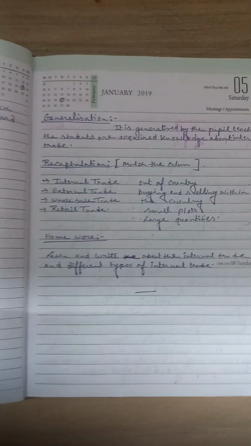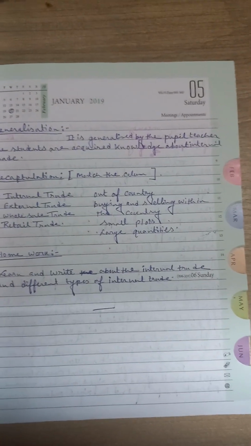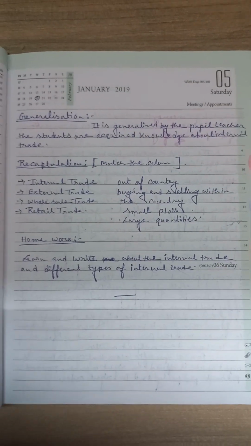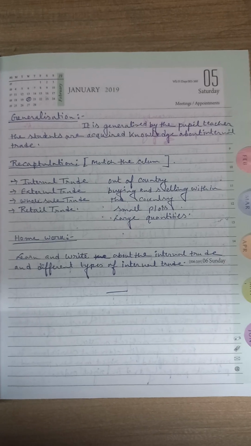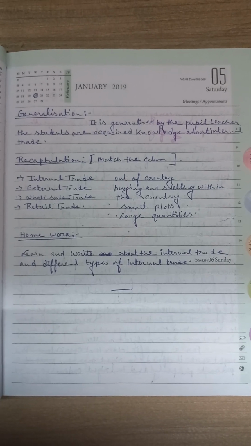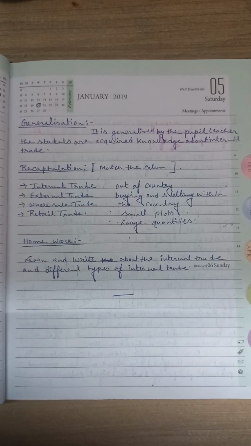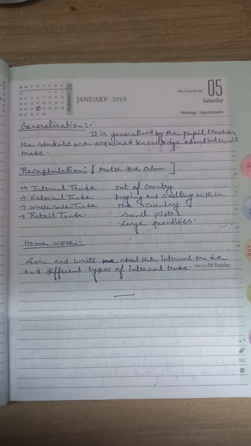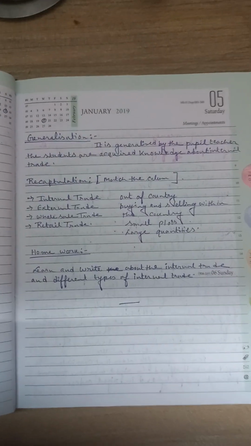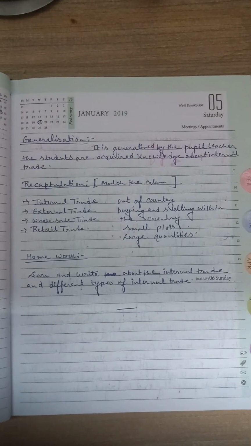Then we also find the generalization. After explaining the topic, the generalization is also very important. After that, we find the recapitulation, and here the pupil teacher gives a match the column activity or asks some questions to the students.